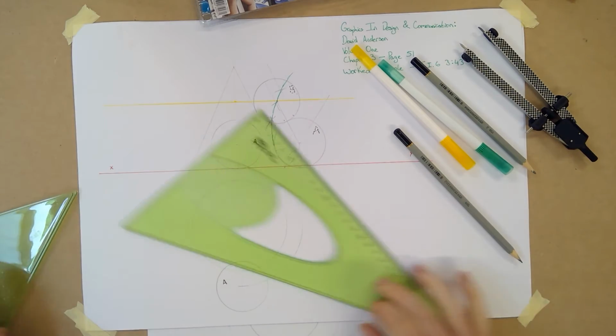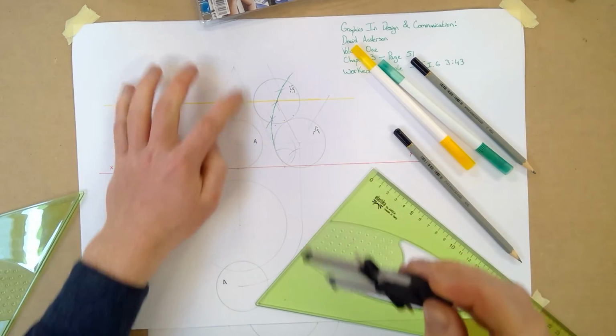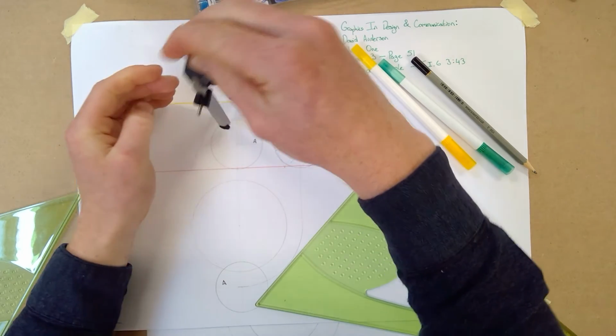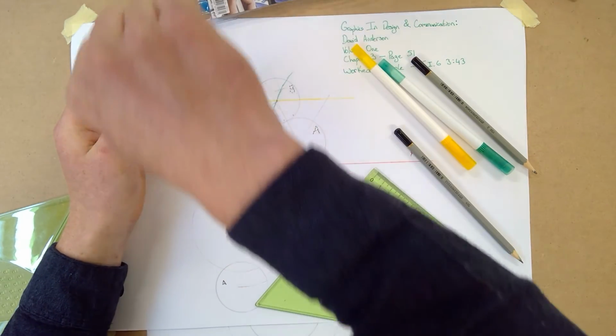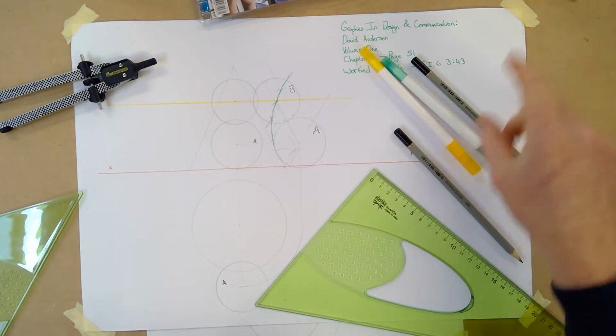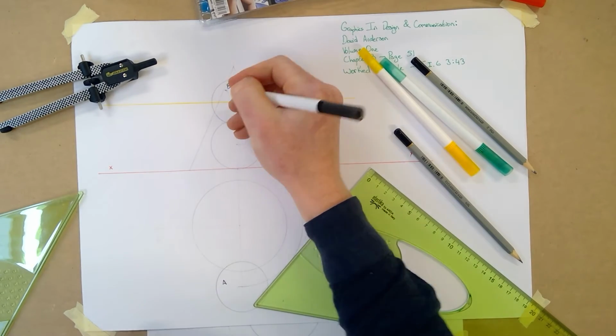So what we're going to do now, so we have the size of our cone, the radius of our cone. I know it's on the center line of the cone, so just keep the same radius with your compass. Plant it down there. So that's B now found in the elevation. Black. That's B now, permanent position for B.